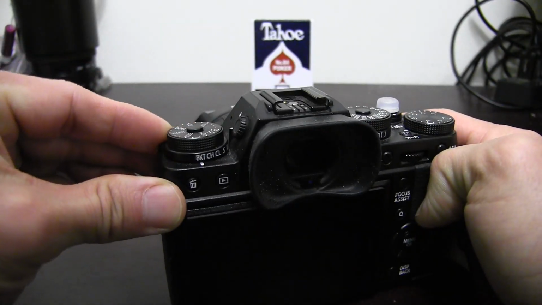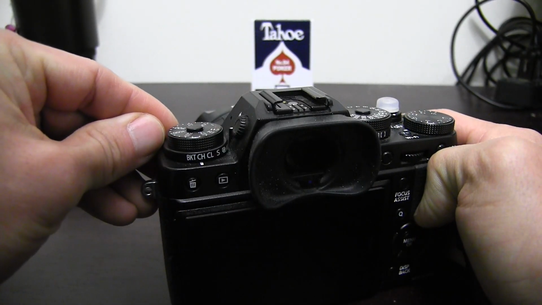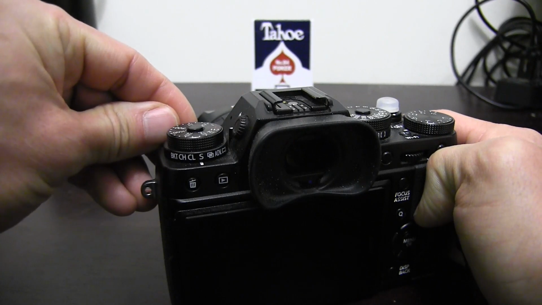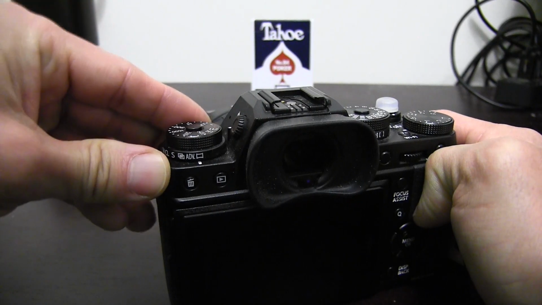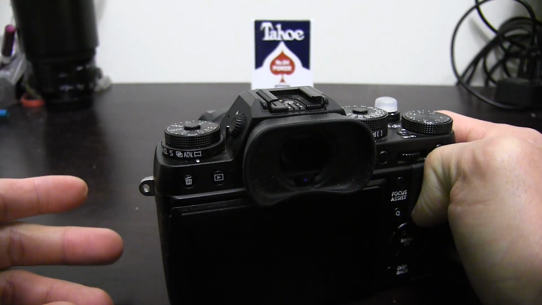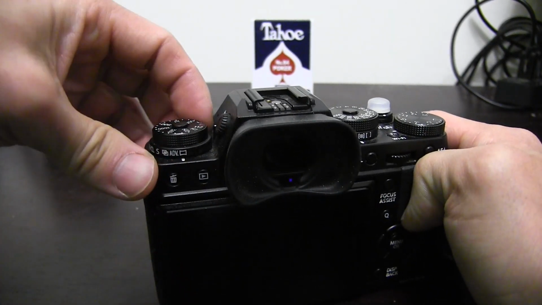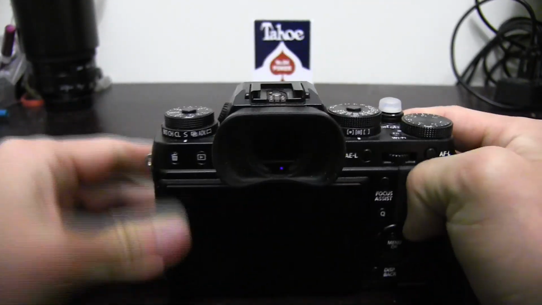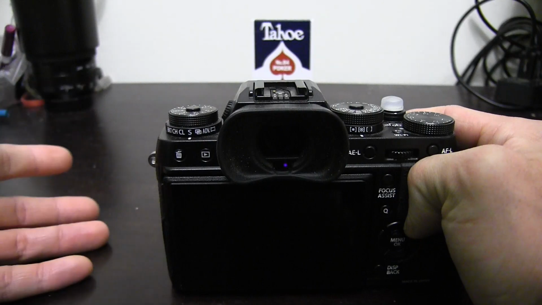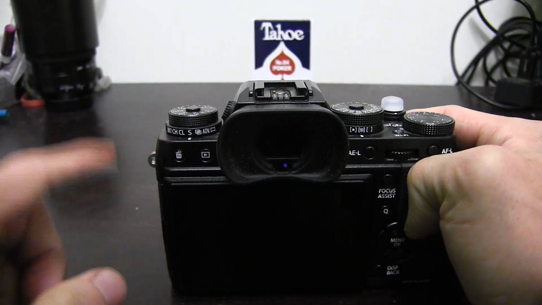Right here, this rotating thing right here: bracket, continuously high, continuously low, single shooting, double exposure, advanced filter mode, and panoramic shooting. Different types of shooting, okay? So if I'm on any one of these and I press this button, it'll bring up their own specific menu. Okay, so I can adjust this drive menu.